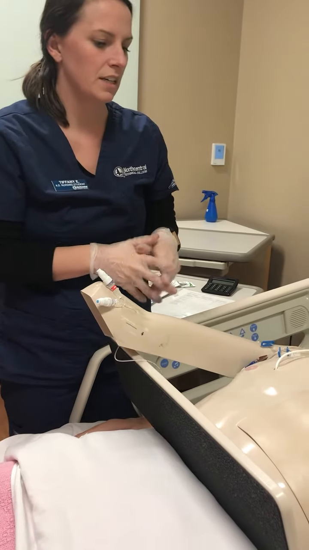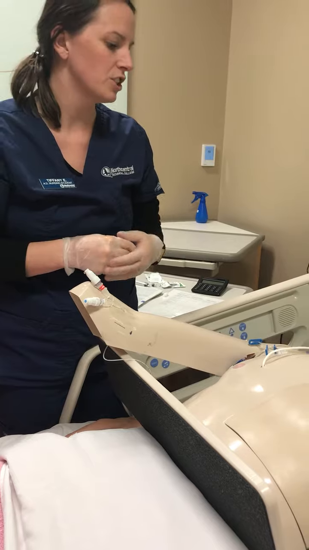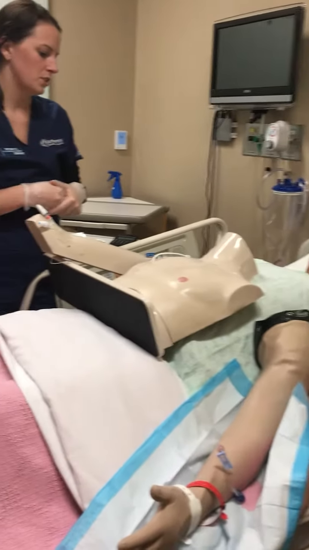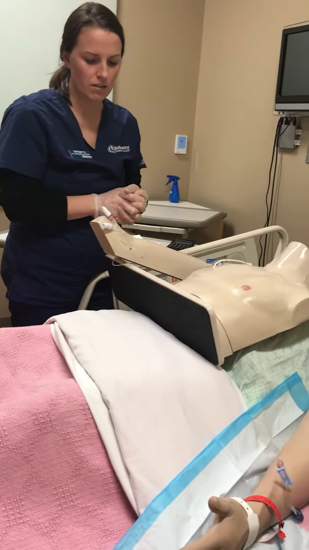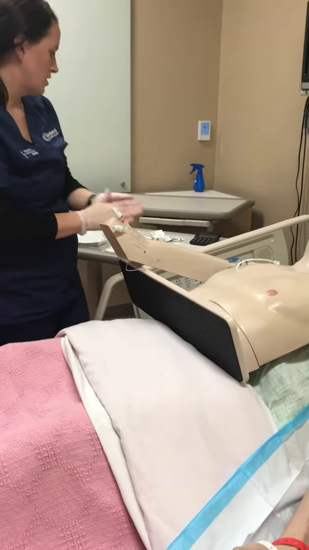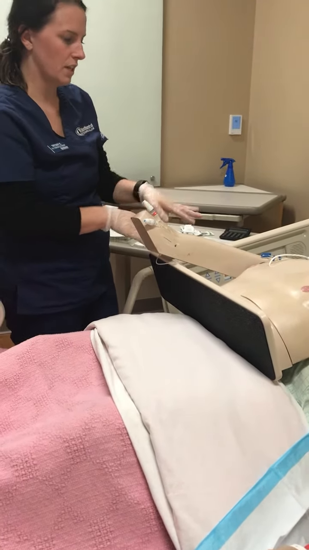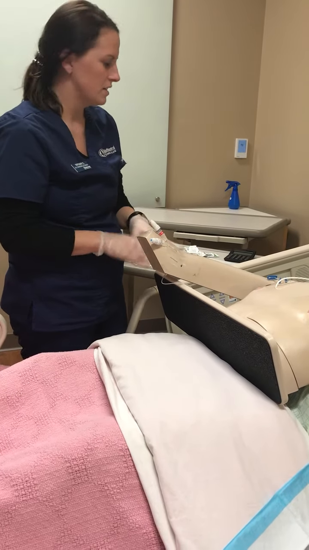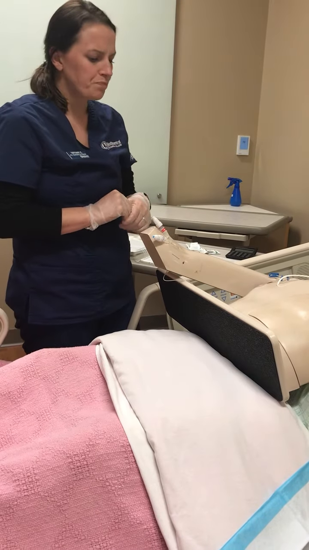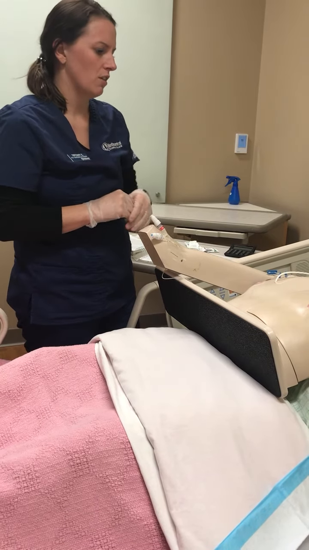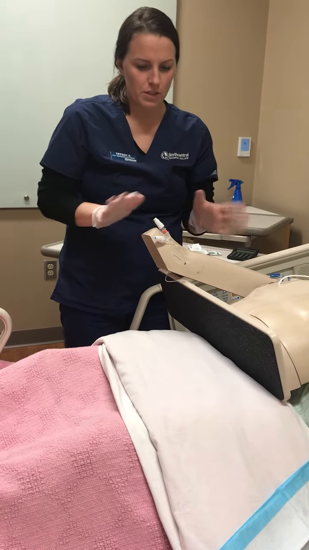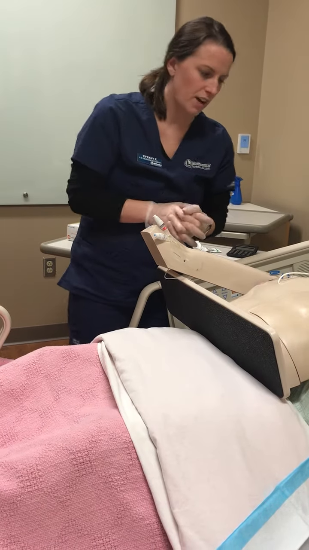Okay, and so I would reassess Mary, and I would see if she's having any reactions. I don't see anything at the site. She doesn't have any pains, not complaining of anything. I want to make sure she's in a nice, comfortable position with her head elevated, the bed in a low position, and that she's comfortable. She has a call light within reach. Her site is still secure and appears to be fine.